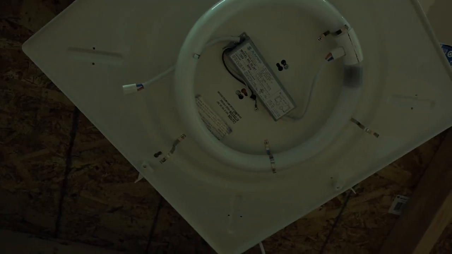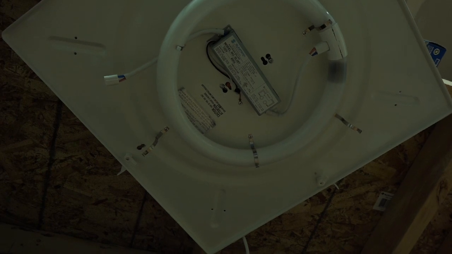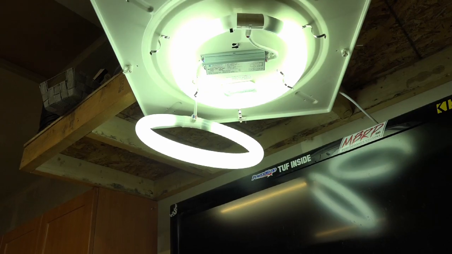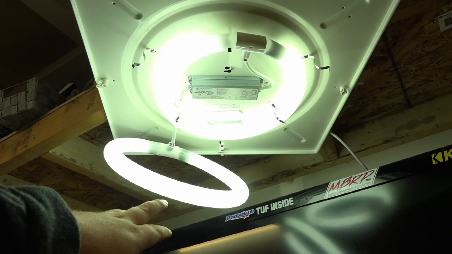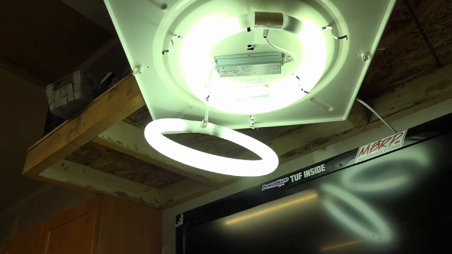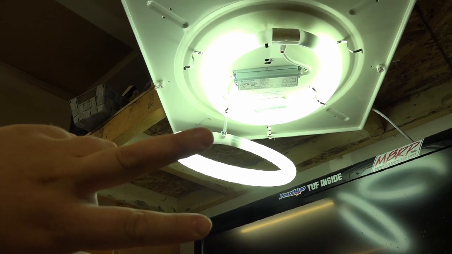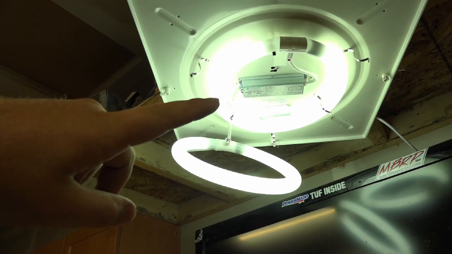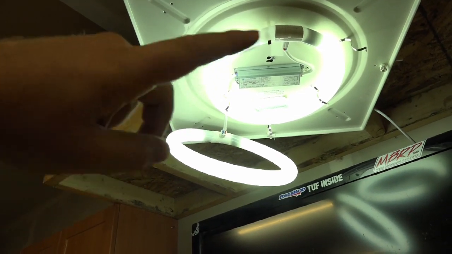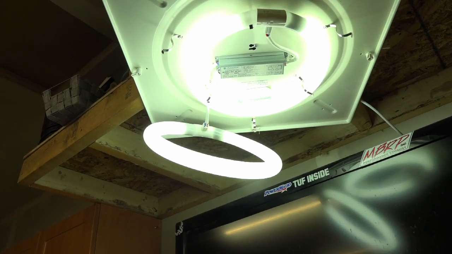This ballast is 120 volt and it ups the voltage to be able to excite the gas and produce illumination. As you can see, this bulb is not the correct bulb, but it still functions. So you need both bulbs in order for this ballast to excite the gas in the fluorescent tubes in order to produce illumination.